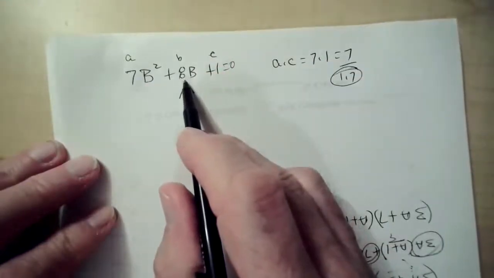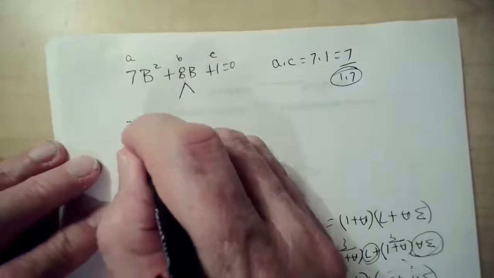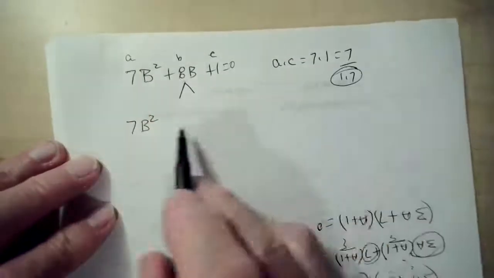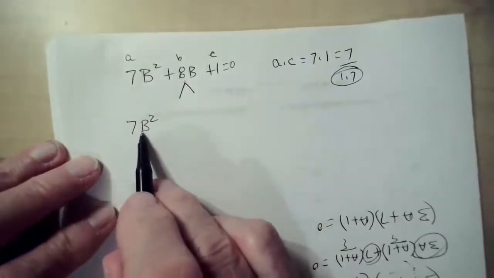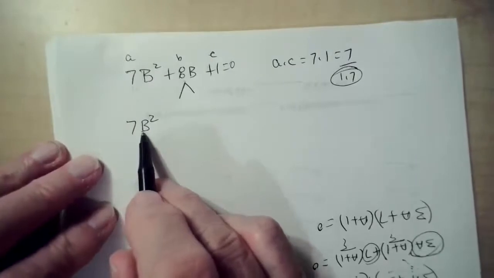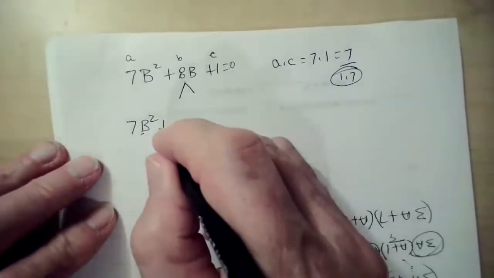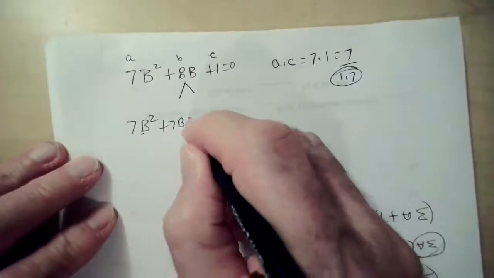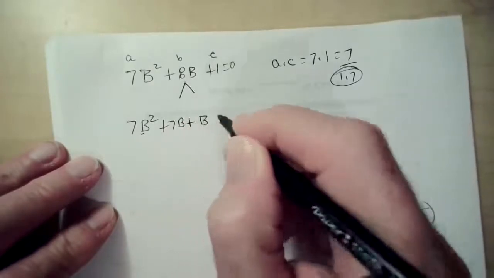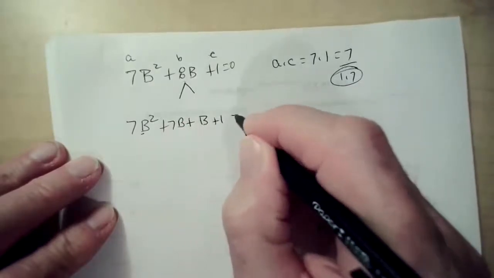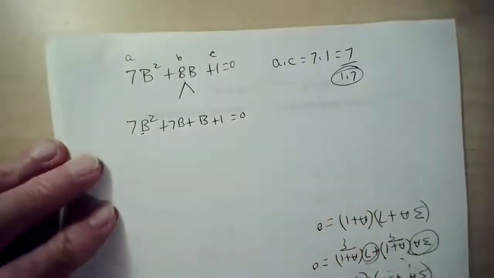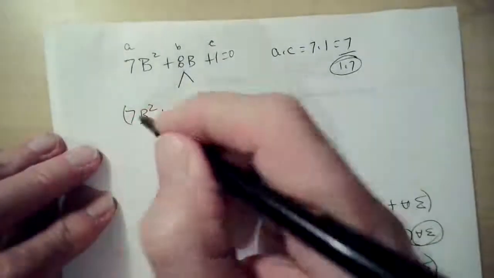And again, we're going to split up this linear term. Let's put the 7 next to here, because then we can easily factor out the 7. Plus 7b plus 1b plus 1 equals 0.